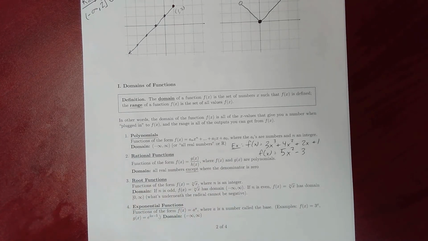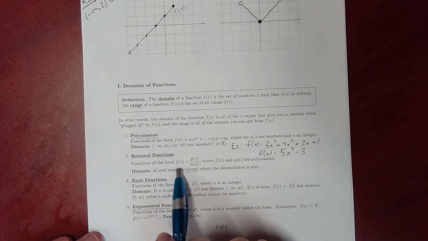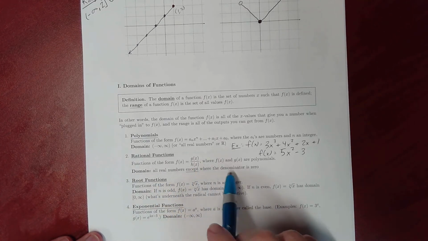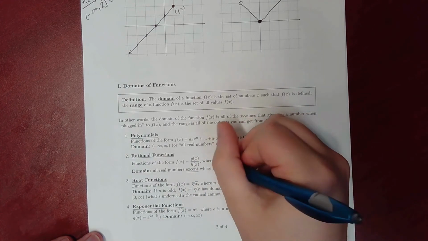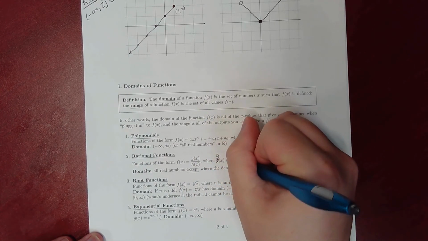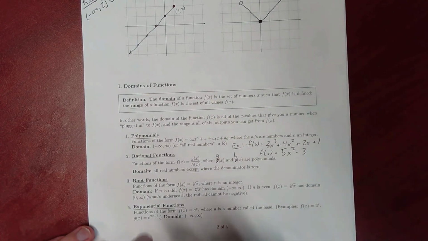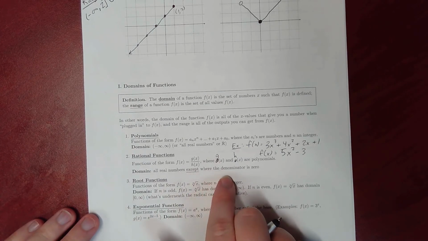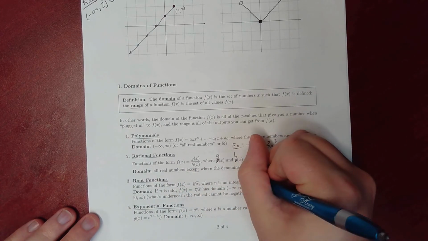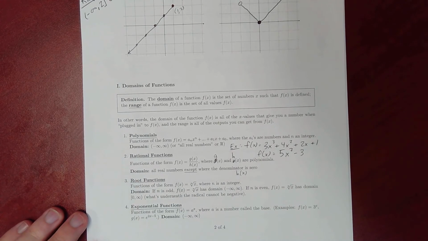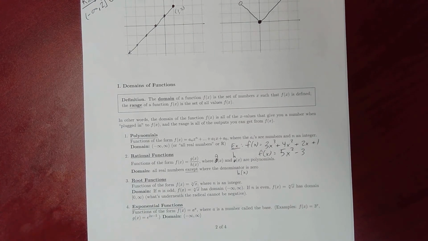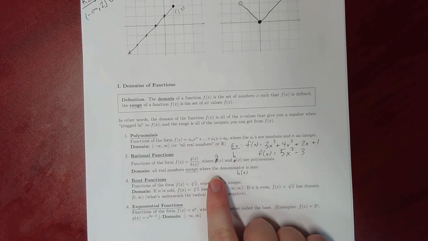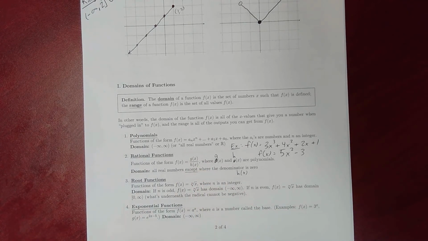Then we also have rational functions. Rational functions are things of the form f of x equals g of x over h of x, where g and h are polynomials. Now here, the domain is going to be all real numbers except where the denominator, h of x, is 0. Remember, one of the big things we can't do is divide by 0. That's going to be an issue for us with our domains. So if you ever divide by 0 with rational functions, that's a domain problem. That's a thing we have to worry about.